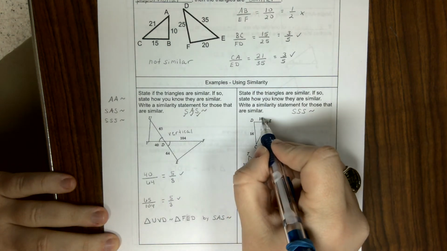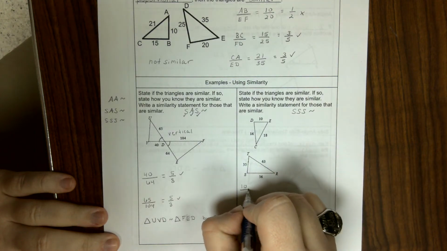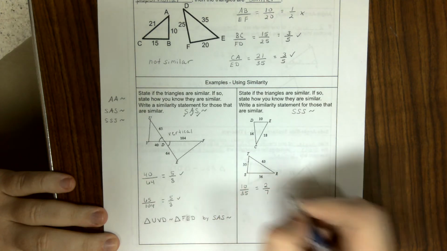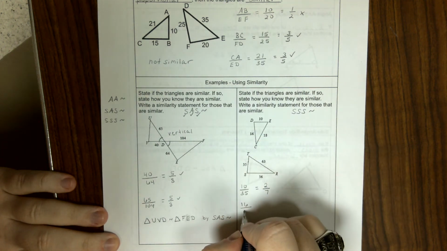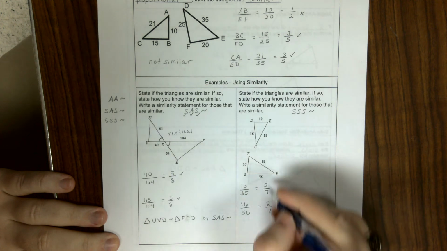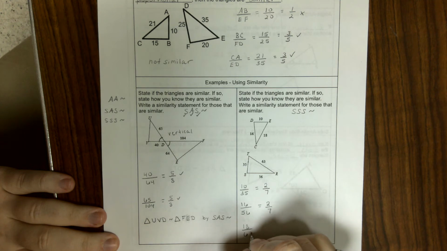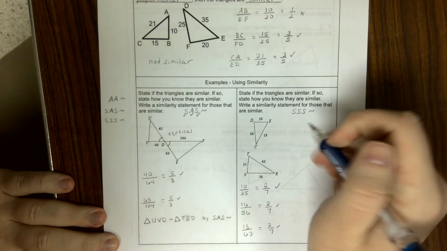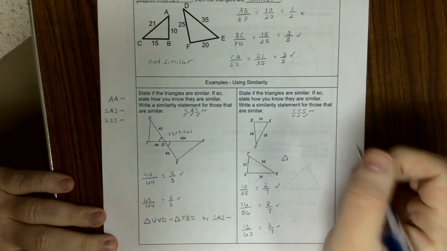So looking in the small triangle, 10 is the smallest. Looking in the big one, 35 is the smallest. That means those go together. And if you reduce that, you get 2/7. Move to the medium. So 16 over 56. That reduces to 2/7. Looks like it's going to work, but remember we have to check all three. So let's check the big ones. 18 over 63. And would you look at that? All three match. So we know we use this. All three worked.